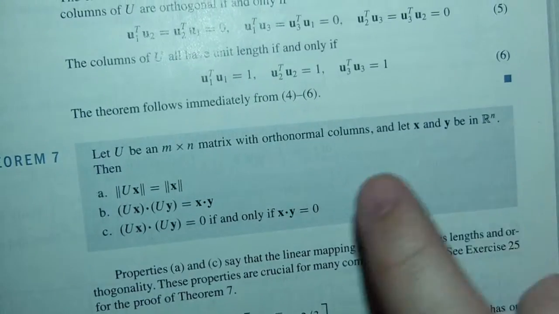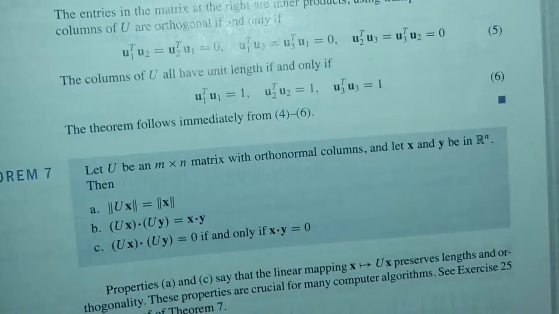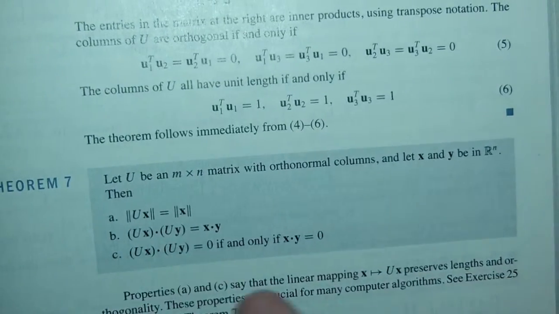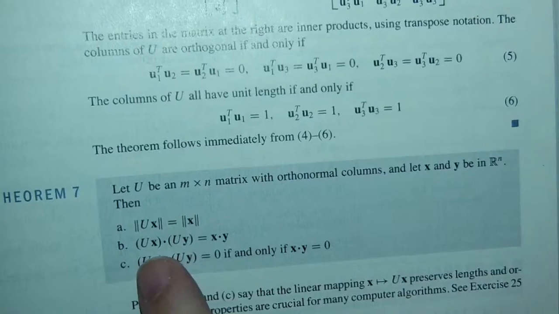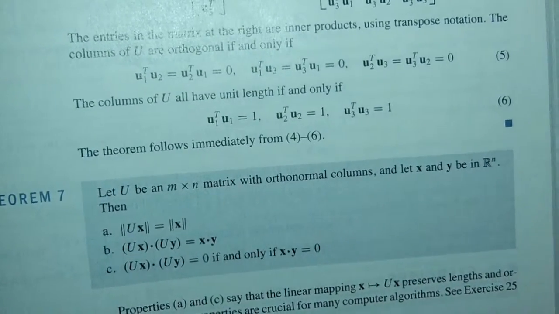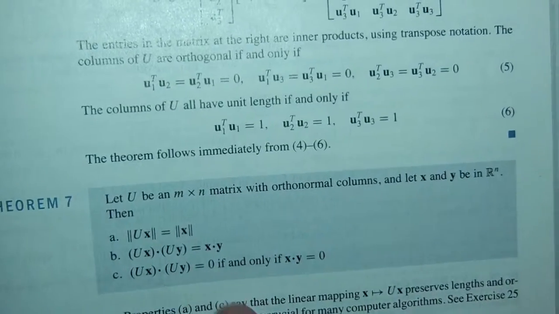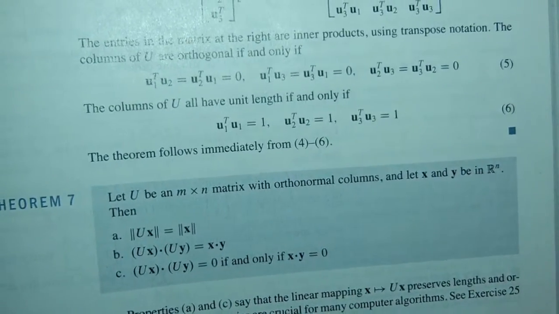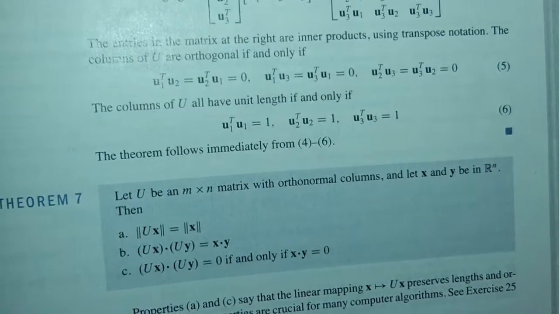Let x and y be in Rn. Then the length of Ux is the length of x. So that answers your question. And then you get these other properties. When you dot Ux and Uy, it's the same as dotting x and y. So they preserve dot products as well, which is why this is preserved. And these are orthogonal if and only if x, y are orthogonal. So yes, they do preserve length.